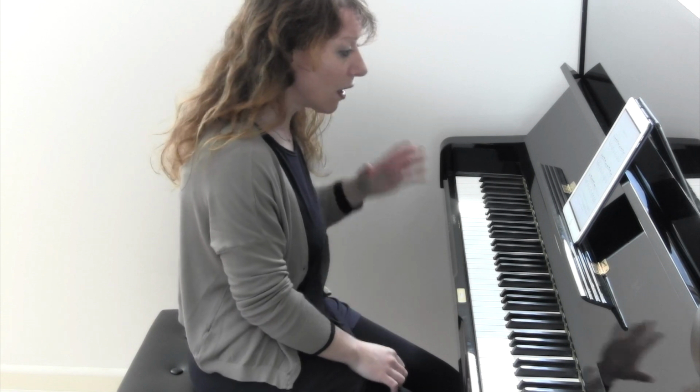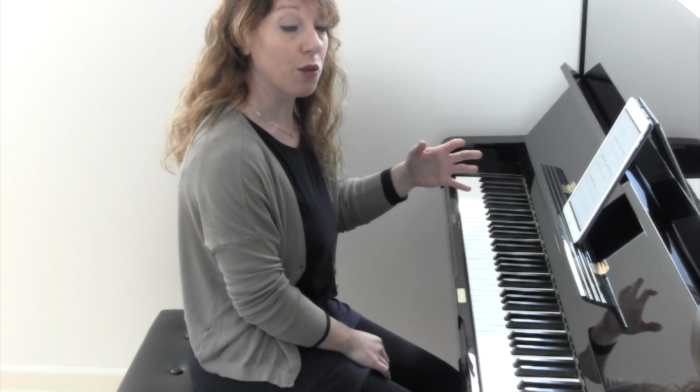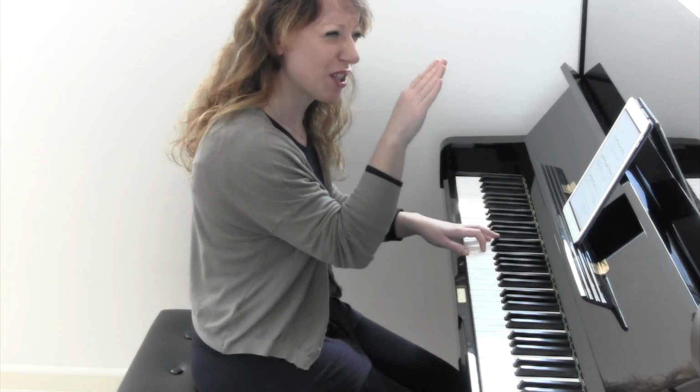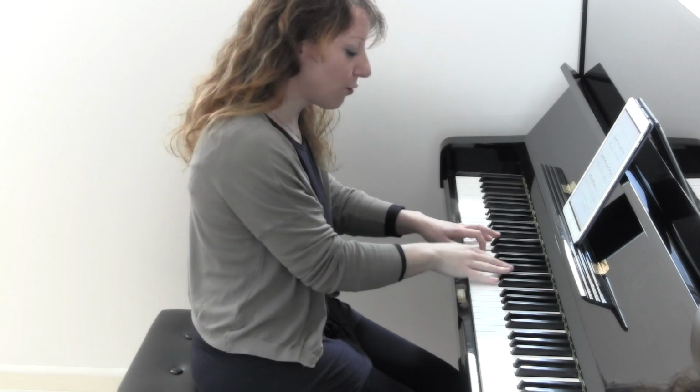I would just play it this way, okay, for a while, with the dynamics. Then if you feel comfortable, add some pedal. Don't be too fussy about what is written. Just try to be at the beginning of the pedal. Don't press it all the way down.